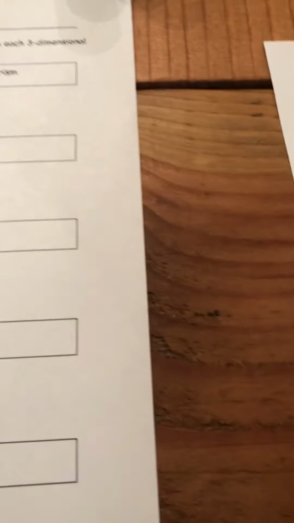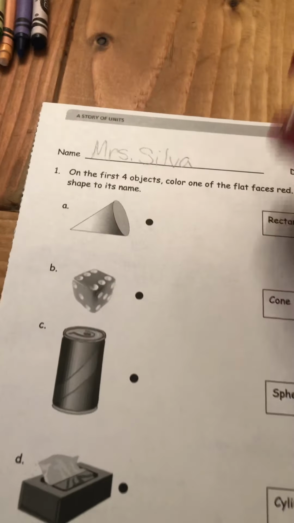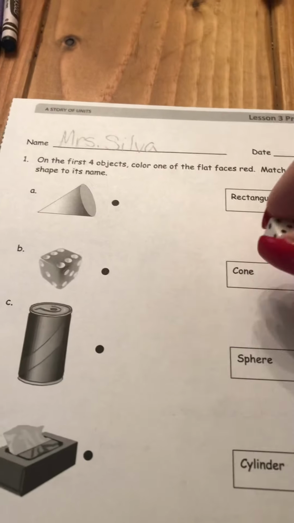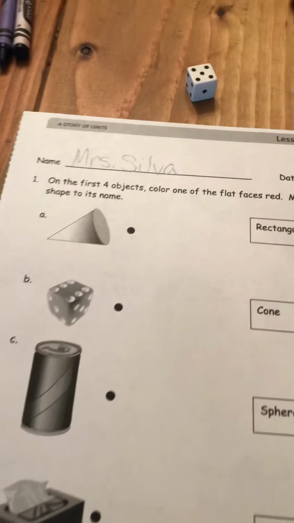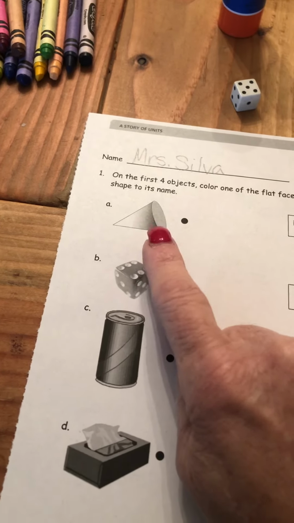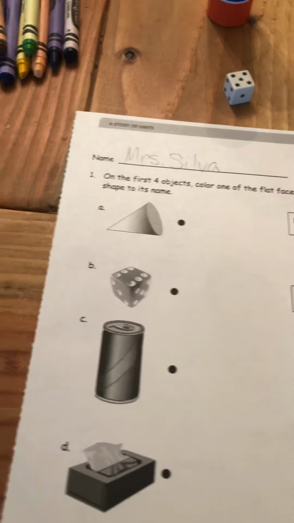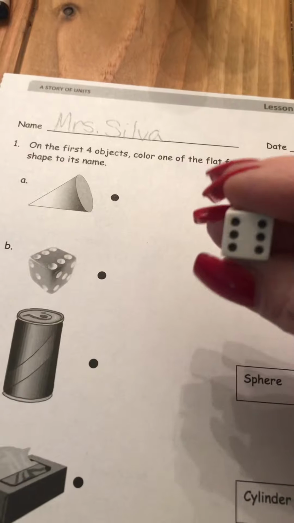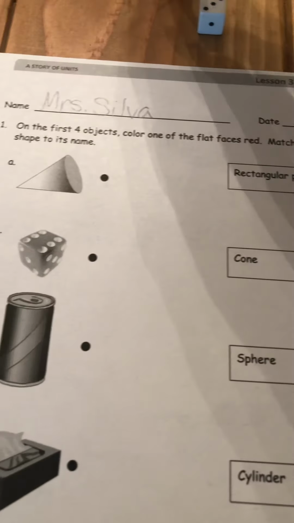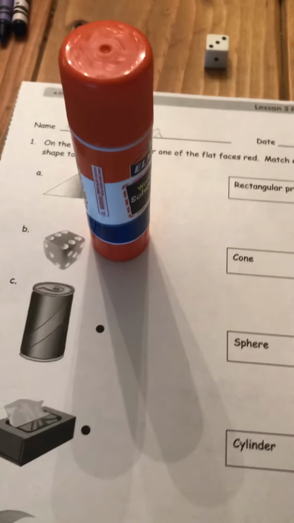When we talk about three-dimensional things, we're actually talking about things that have more than just flat. It's the whole shape. So I have some things here. I can't find a cone in my house. I don't have an ice cream cone. I don't have any cones, but I do have a cube. A cube would be a square on one side, but the whole thing together, when it's all three-dimensional, is a cube. A cylinder, they show you a soda can. It could also be a glue stick, maybe a toilet paper tube.